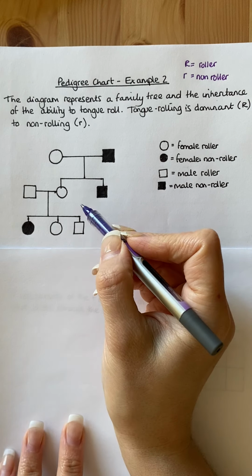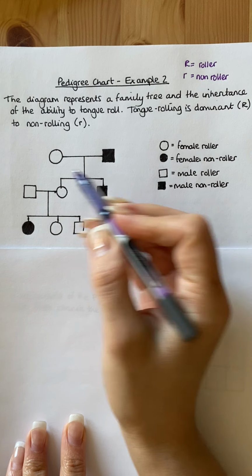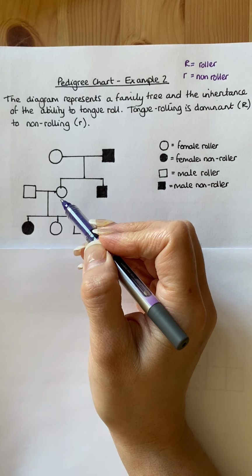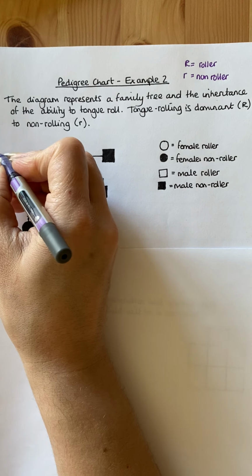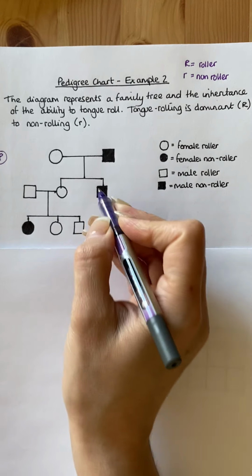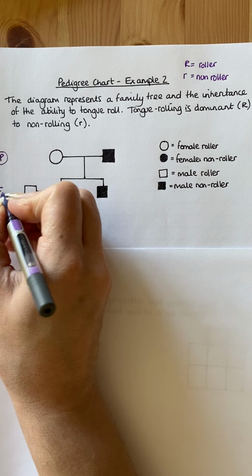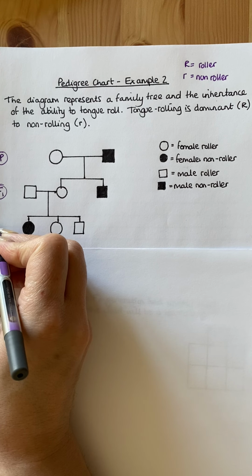So this cross in this pedigree chart shows each of the stages in a cross that we're used to. So this would be your P generation, this again would be your F1, and this would be your F2.